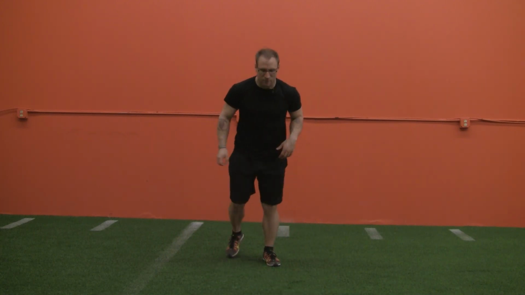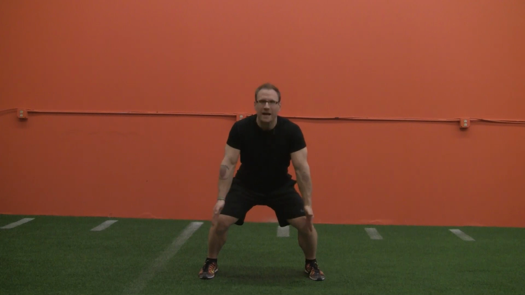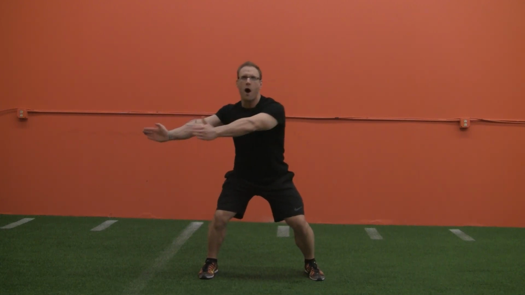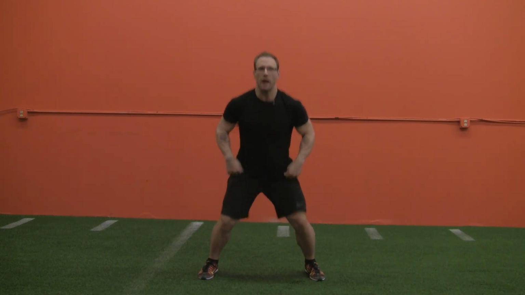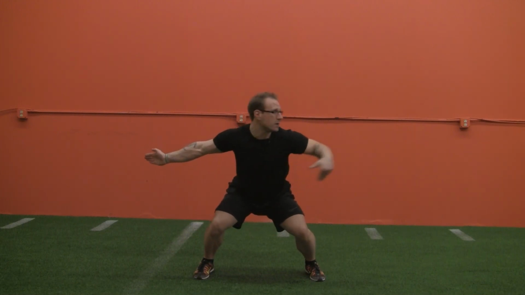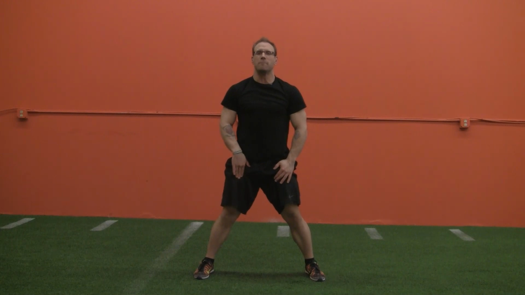I don't know if you can see me completely there. So I stop here, lower my center of gravity, widen my base of support greatly, and I have a wider range of motion or degrees of freedom in my movement. So I can go anywhere essentially from here all the way to there. So I got about 180 degrees that I can turn and make a move on.